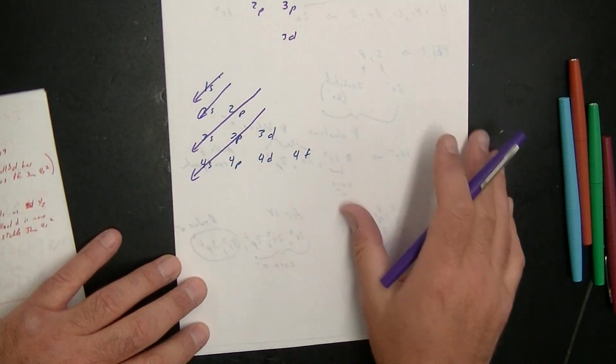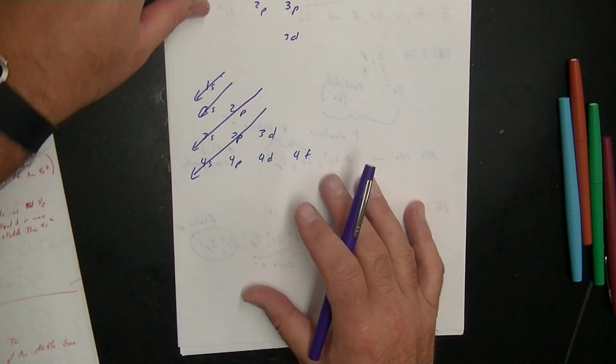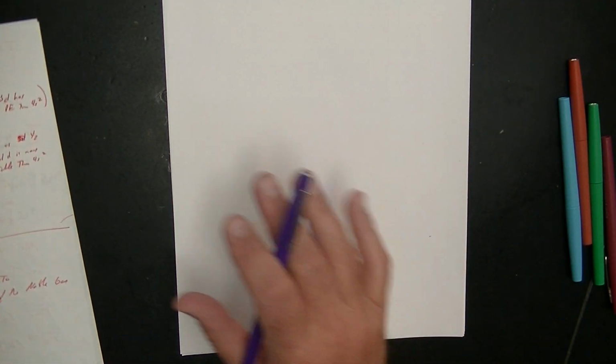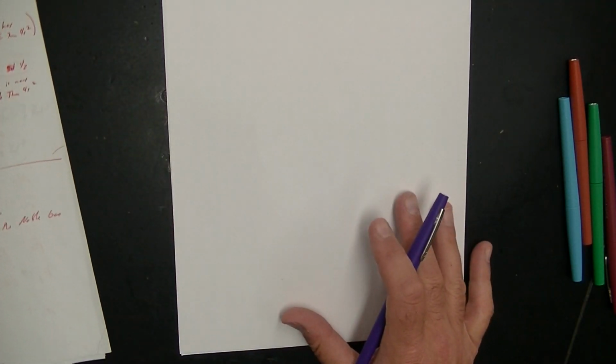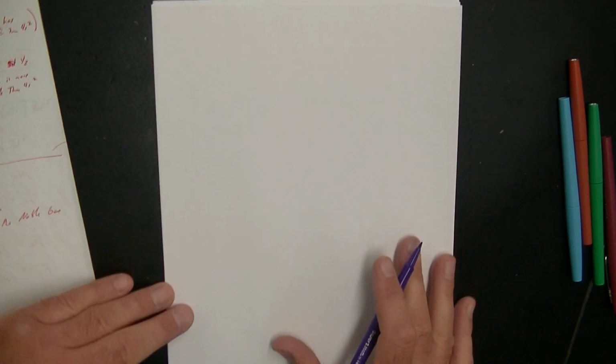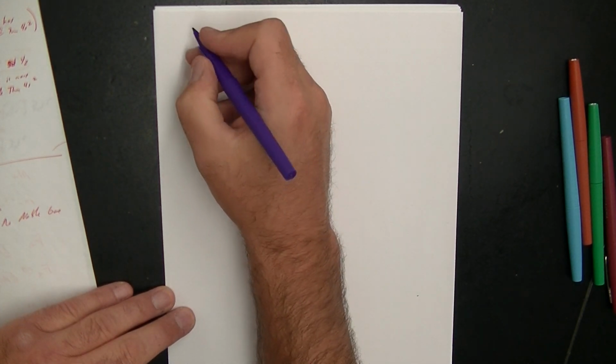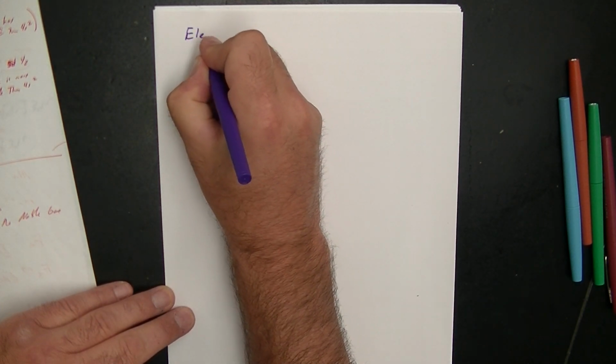We're going to go into ions now. So this is the electron configuration of ions.